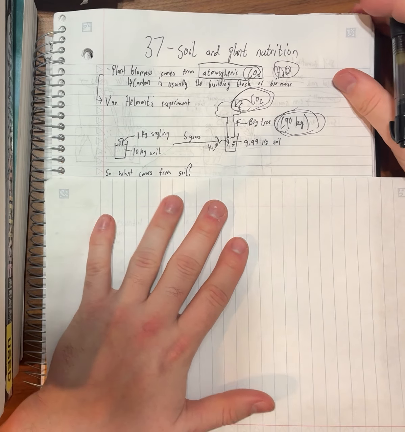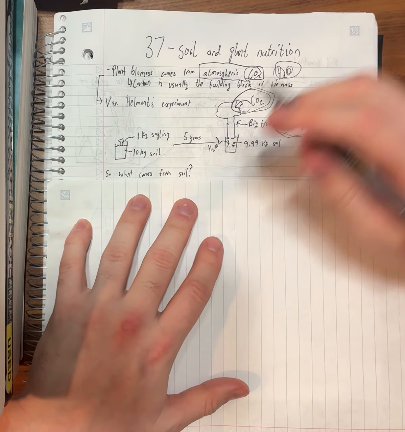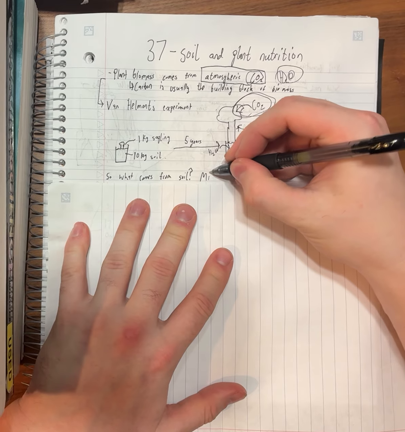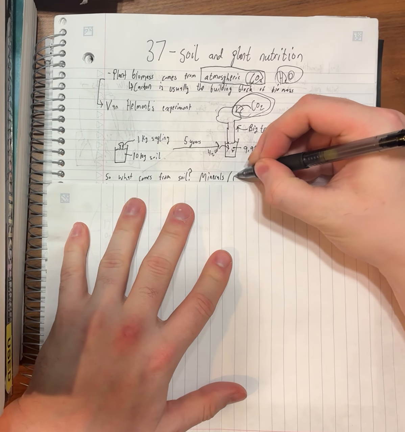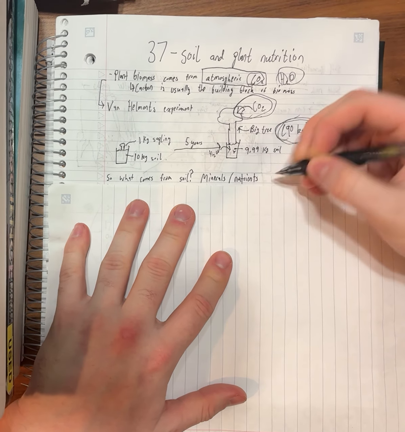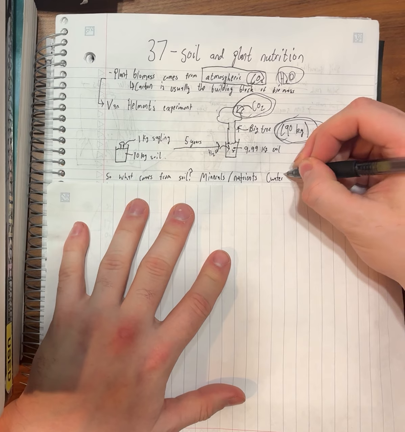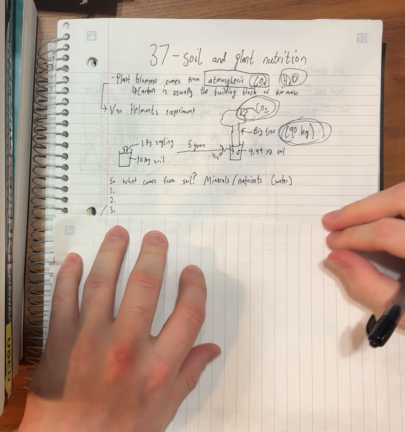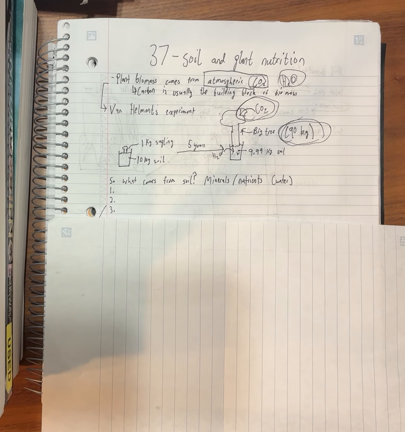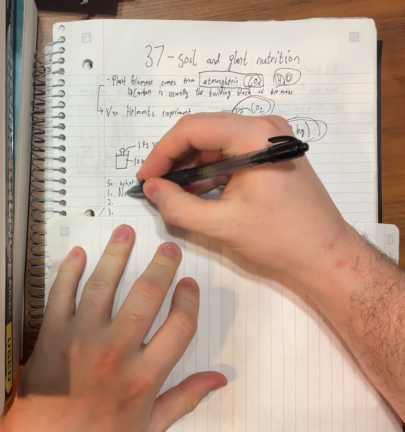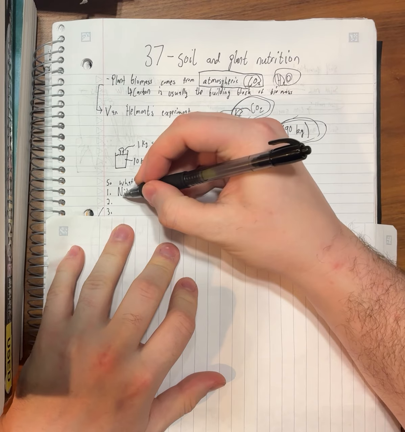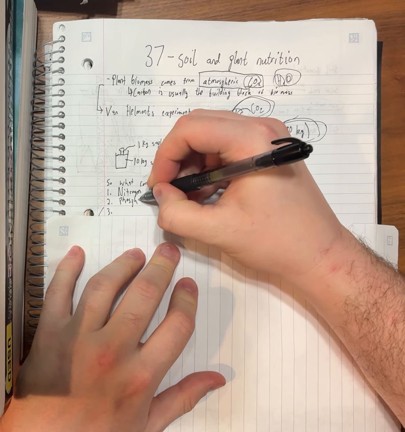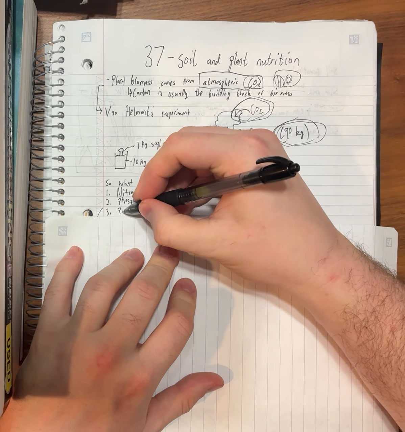So what comes from soil? What is the point of soil? Why do we need to plant things in soil? Well, it's because we need minerals and nutrients. And then, of course, we also do need water, which soil can hold for us. So the three most known nutrients that are going to come from soil specifically are nitrogen, phosphorus, and potassium.